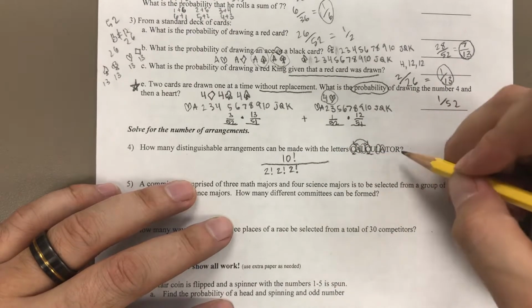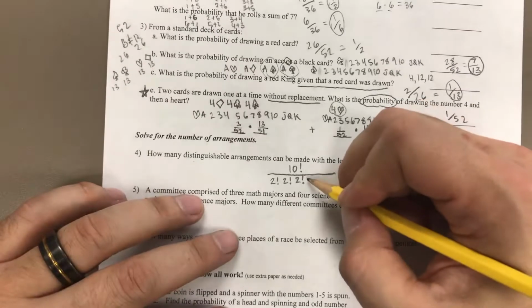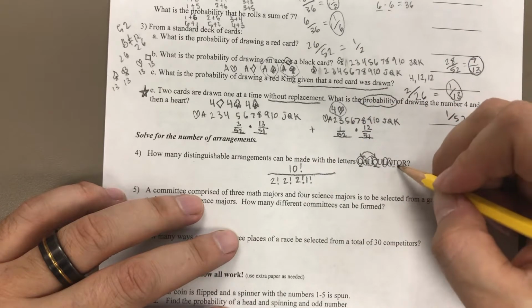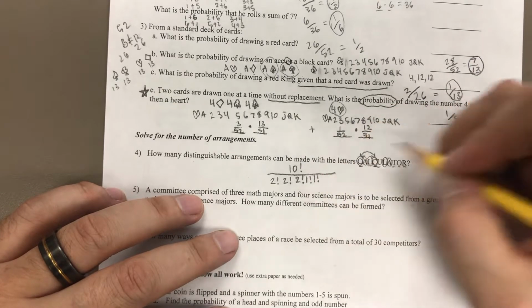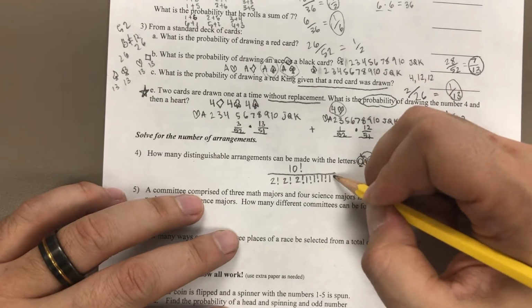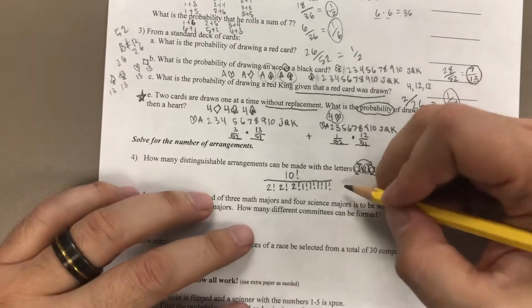And then the rest of them are all just singletons. So the U, the T, the O, and the R. You can add those in, but it's redundant to do so. So like 1 factorial for the U, 1 factorial for the T, 1 factorial for the O, and 1 factorial for the R. But obviously these are just 1, so it doesn't affect anything.